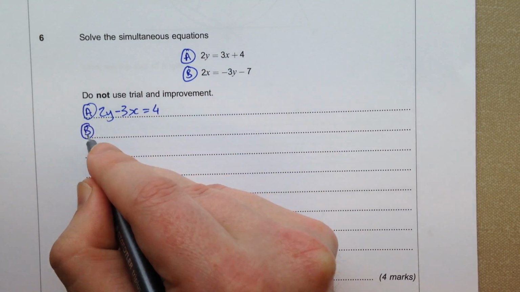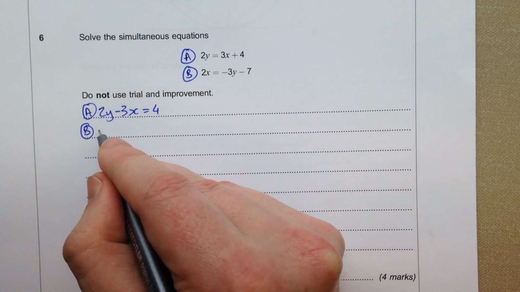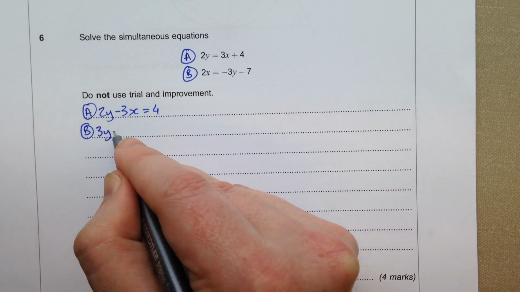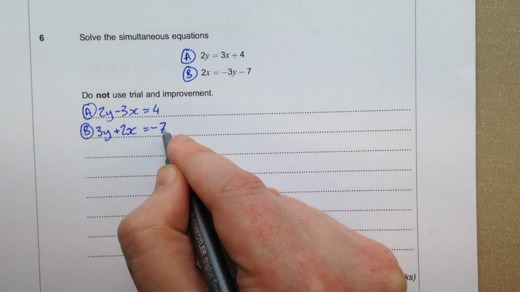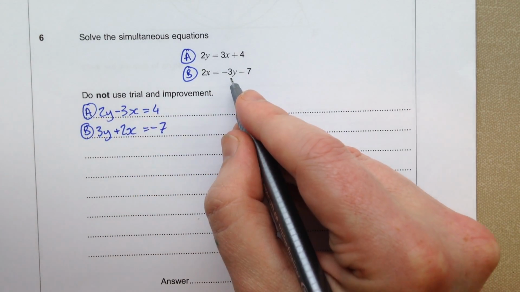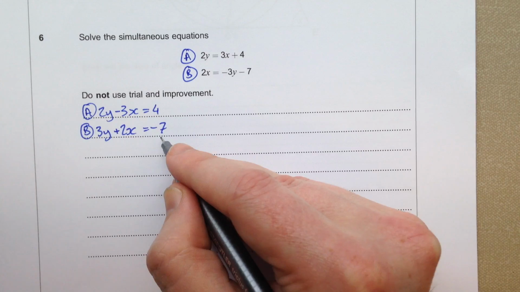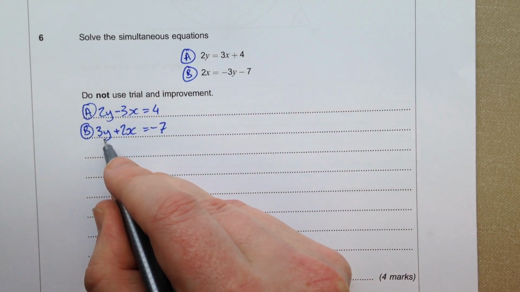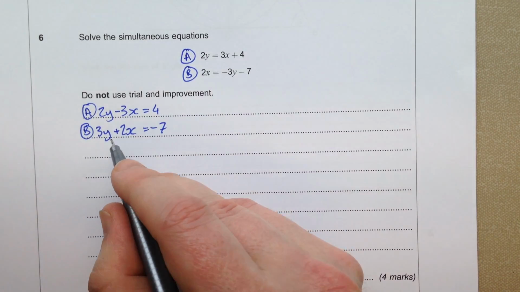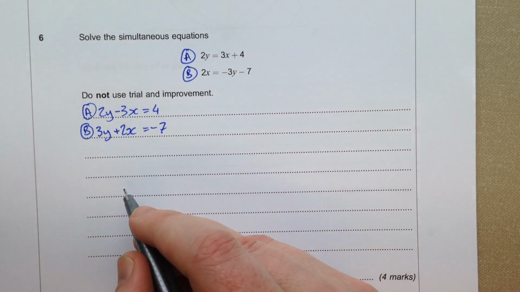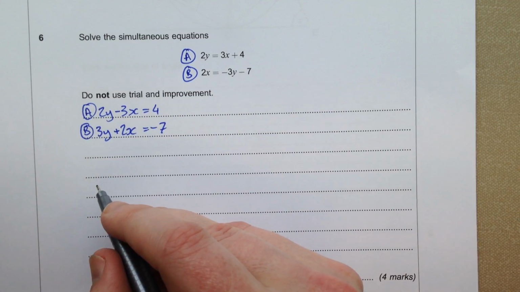I'm going to make equation B 3y plus 2x equals negative 7. Now I've added 3y to both sides, so that's why the negative 7's on its own here. But I've also put the 3y at the beginning rather than doing 2x plus 3y, just so that they're in the same order as the ones in A.